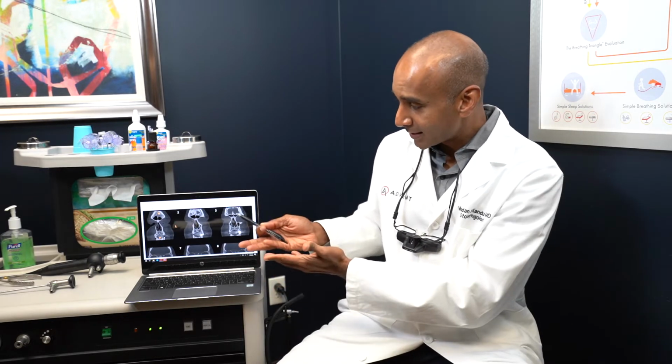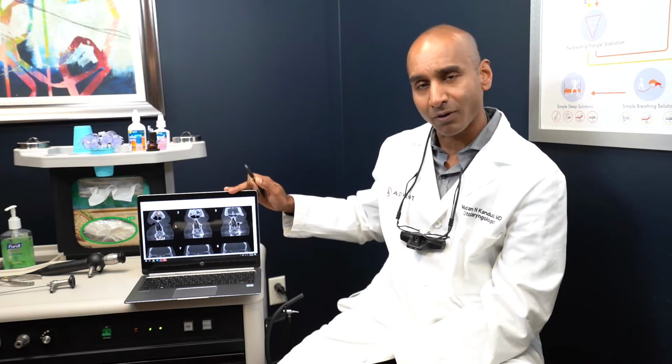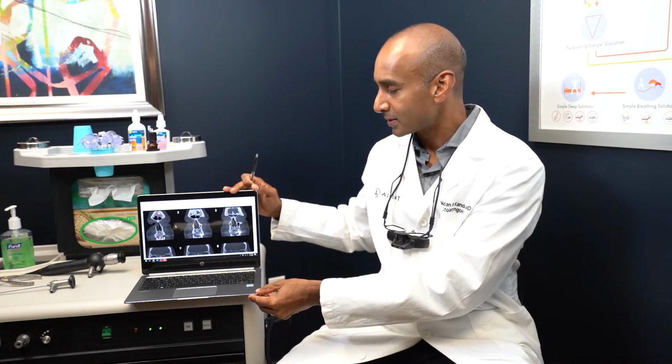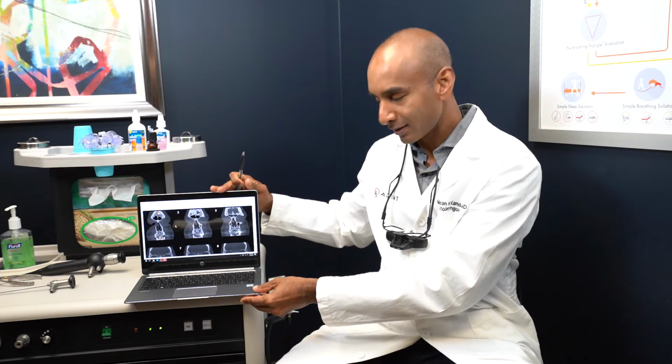Dr. Madan Kandula with Advent today, talking about CT or CAT scan imaging and why it's so crucial for everything that we do here at Advent. So this is the CT, this is my computer. All of our offices have in-office CT imaging, and those go through the cloud up online here. When we do a CT on somebody, we're looking at a laptop like this and walking you through.